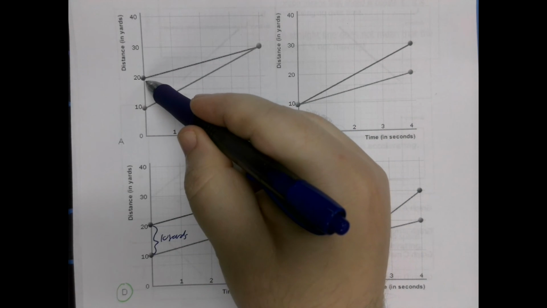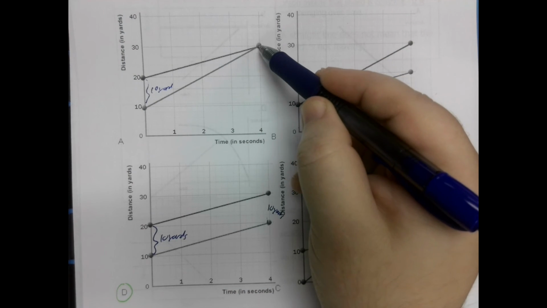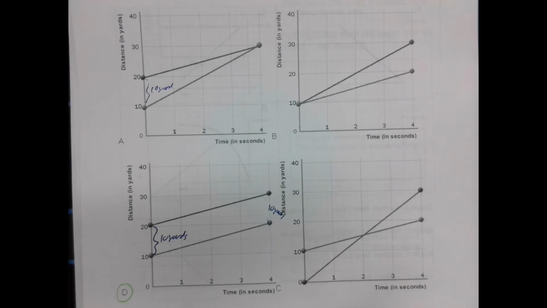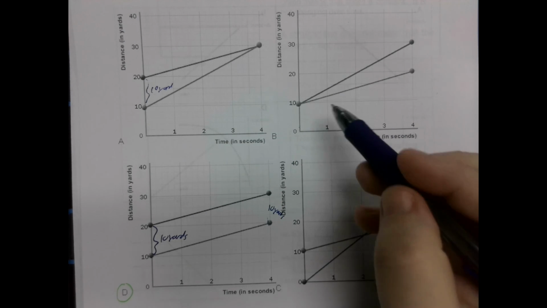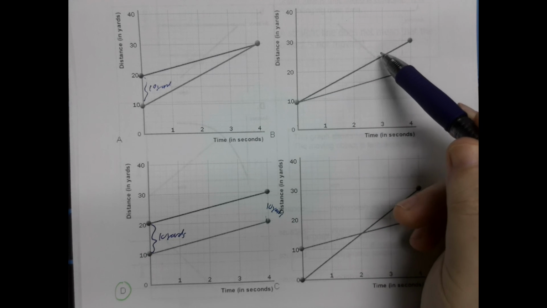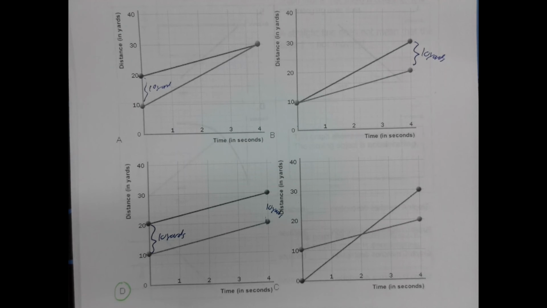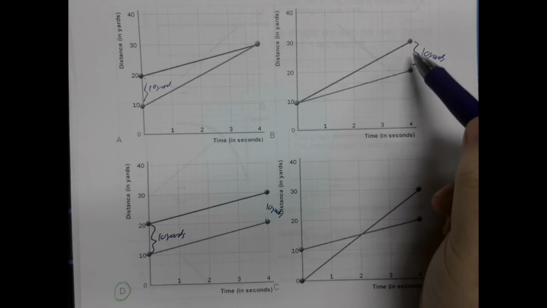Here, they started 10 yards away, and then they eventually hit each other right here. Here, they start at the same place. This one is running faster than the other one, and he ends up beating him by 10 yards. He gets 10 yards ahead of him.